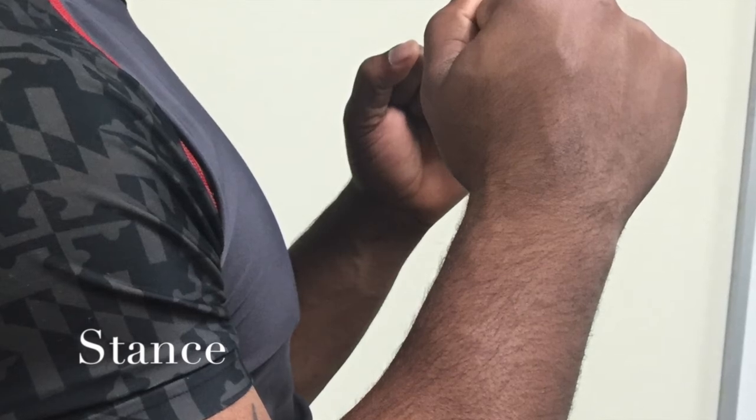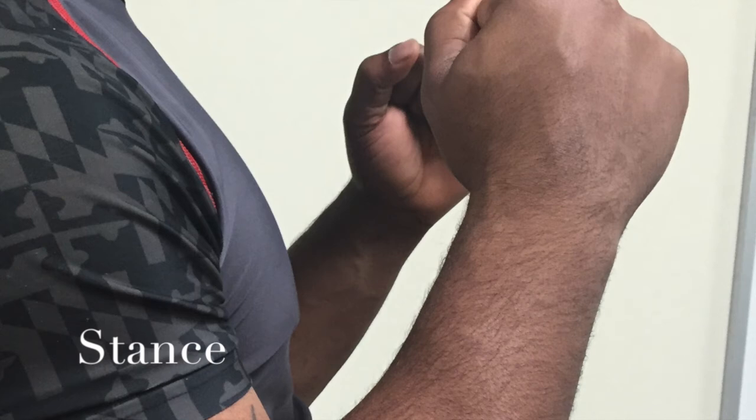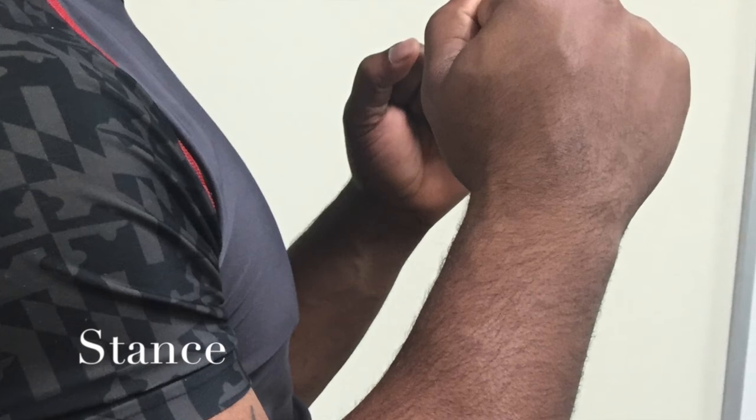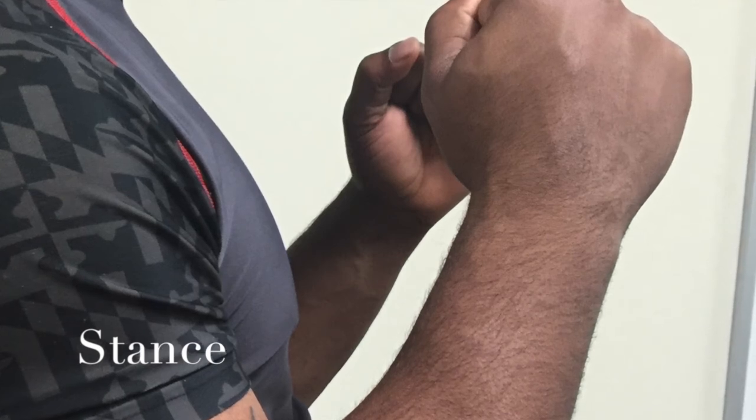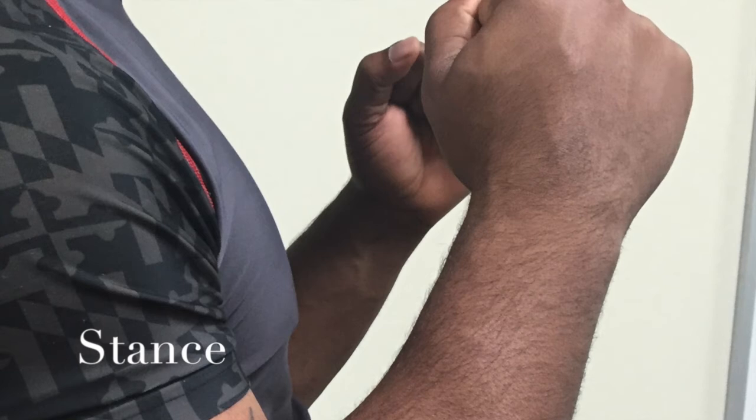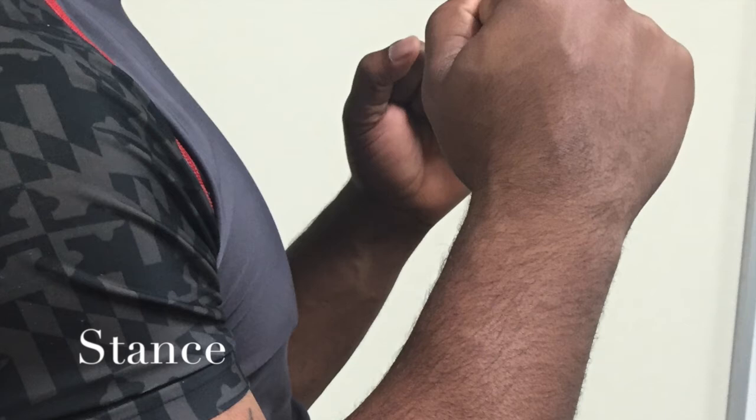This is another joint that also has isometric contraction because it's a held position in the stance phase, and this occurs on both right and left sides.